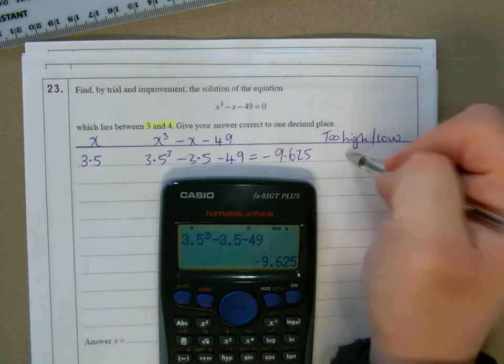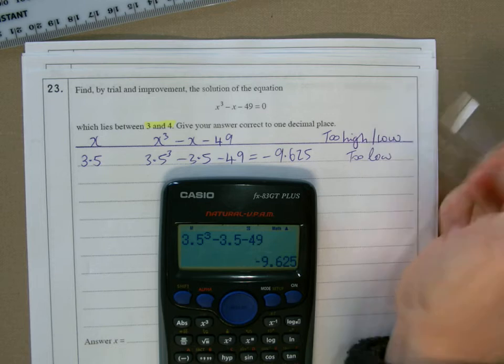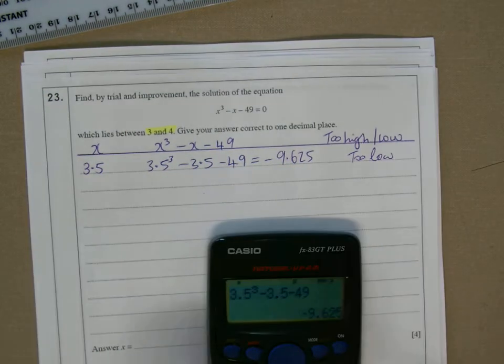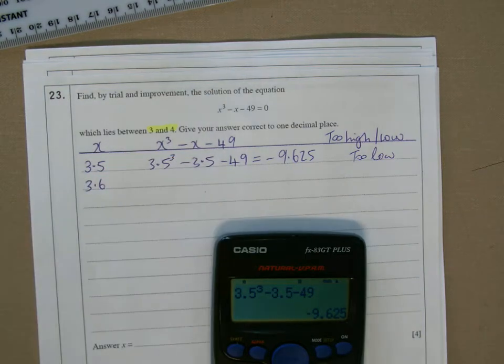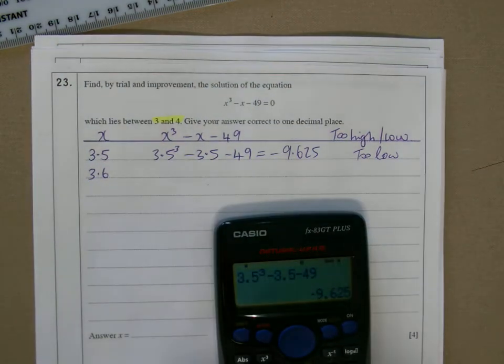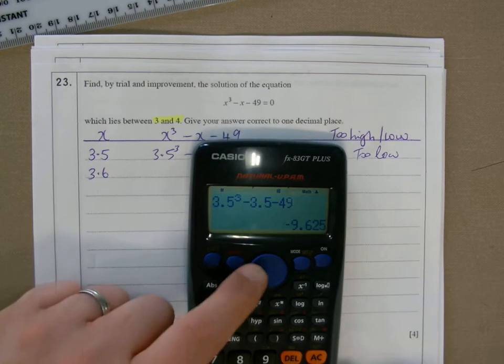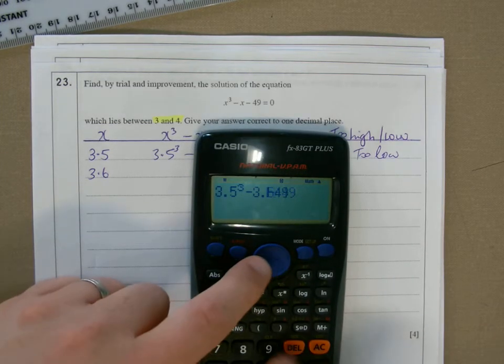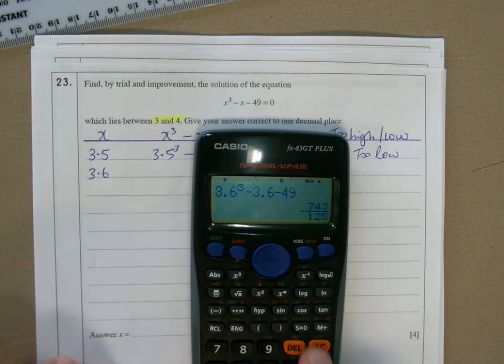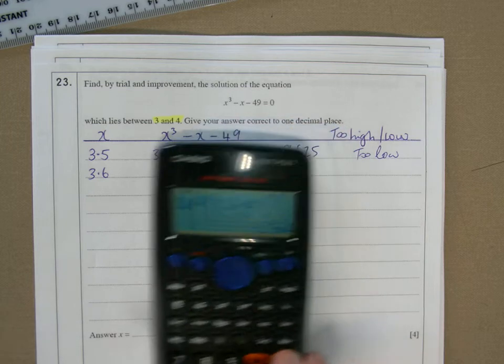So I need to say here my x value is simply too low. So if it's too low, I need to try a higher value. And the next value I would try is 3.6. Don't jump steps, we go to the next one, 3.6. Now, what we can do is press the replay button back, delete that and change the 5 to a 6. When we press equals, press the SD button, and then we'll write down our answer.